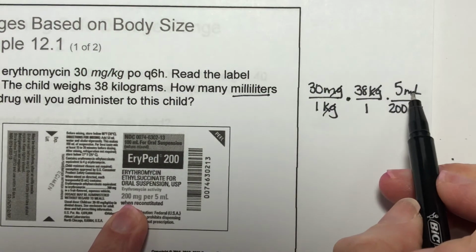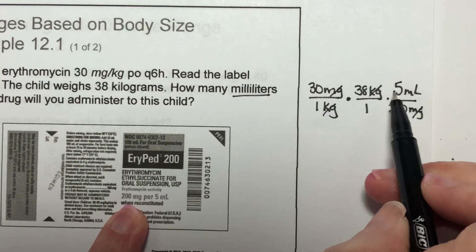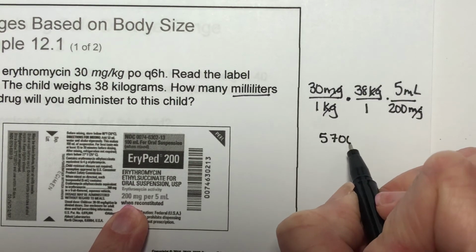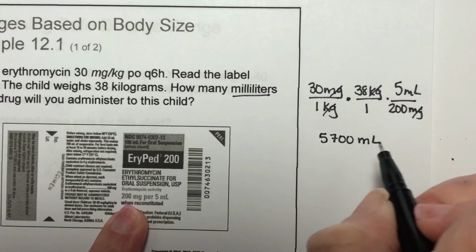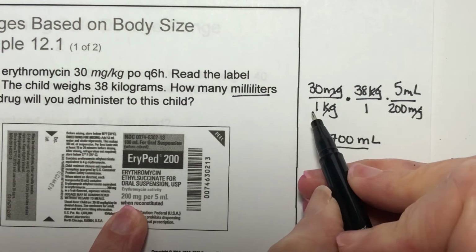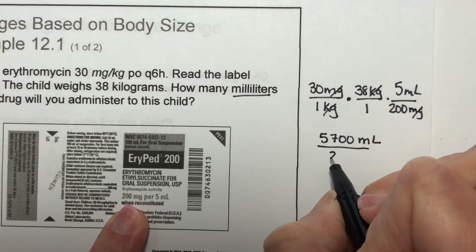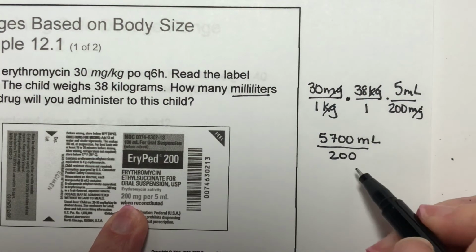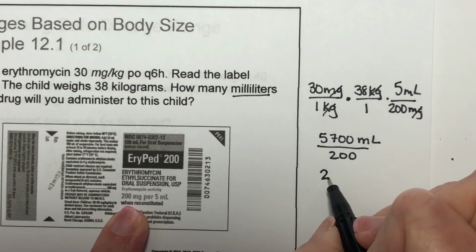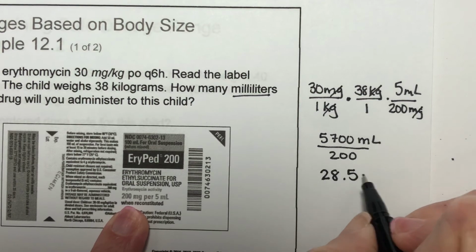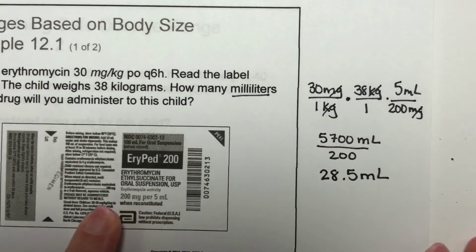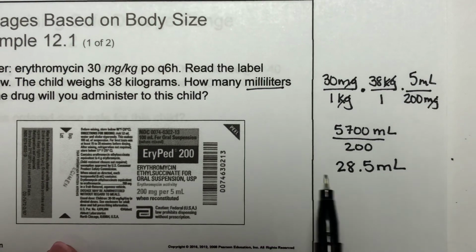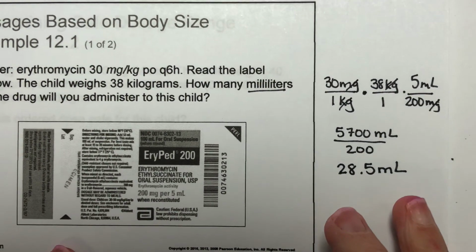If you multiply straight across, 30 times 38 times 5, you get 5,700. And our units are milliliters. And then in the bottom we have 1 times 1 times 200. So now you do 5,700 divided by 200, and you get 28.5 milliliters. So in this case, based on this child's weight, we should administer 28.5 milliliters.